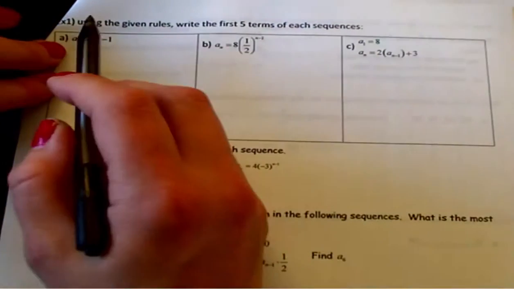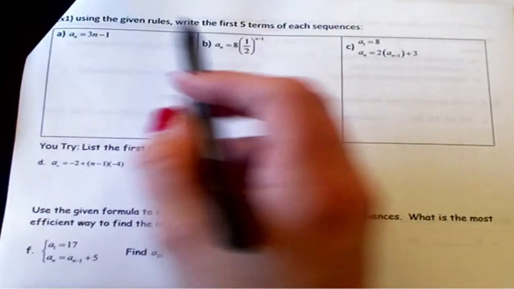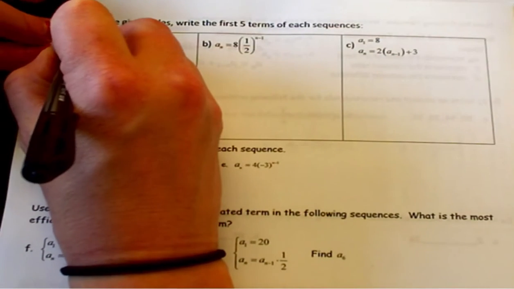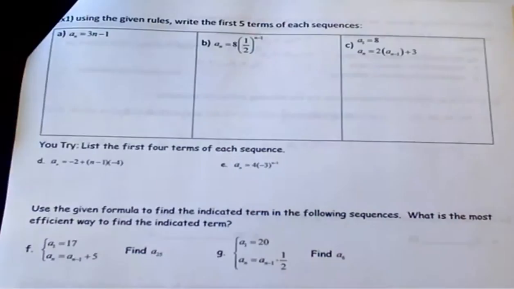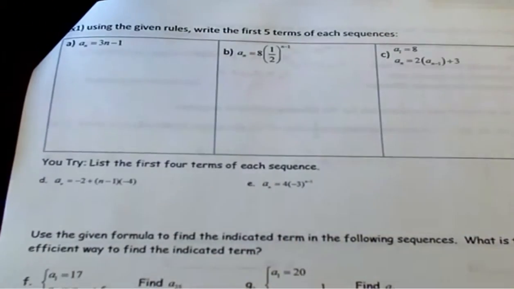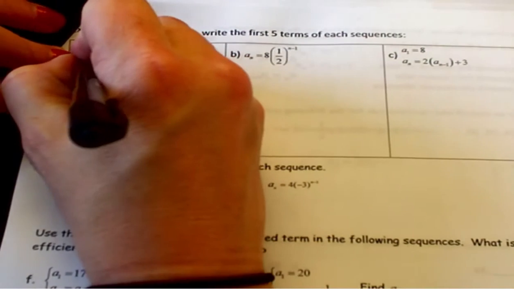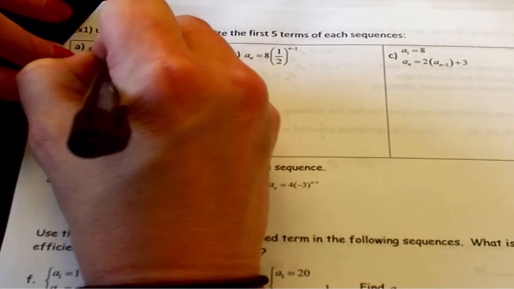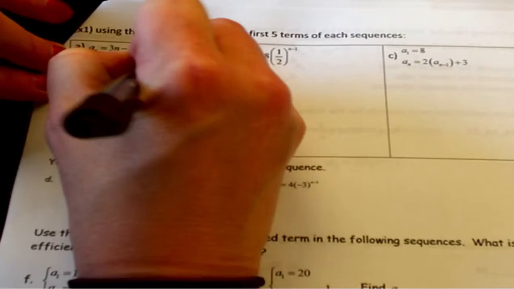Okay, finding patterns. Using the given rules, write the first 5 terms. So a sub n equals 3n minus 1. Remember that a sub n is the output. The n is the input. So the first term means plug in 1.